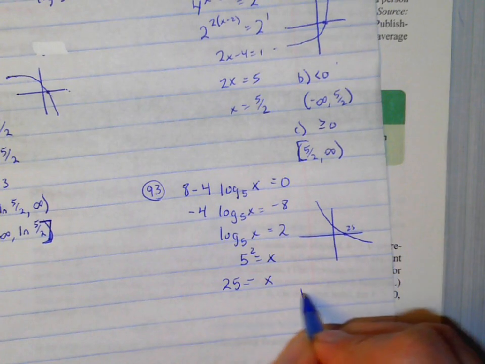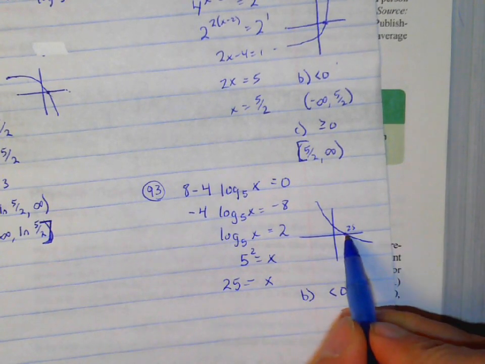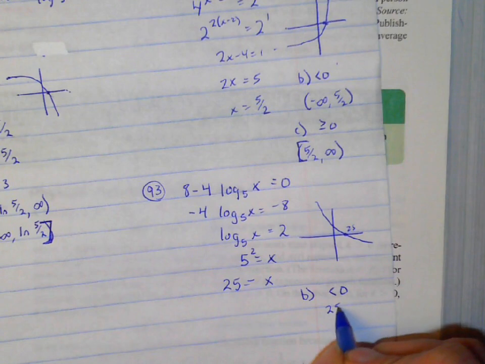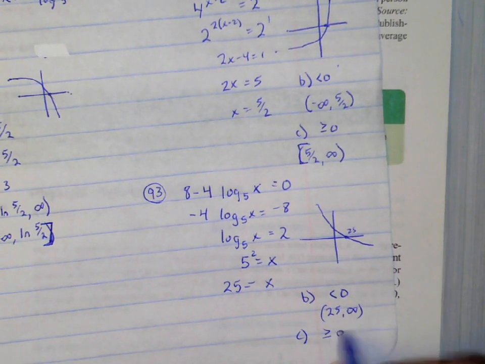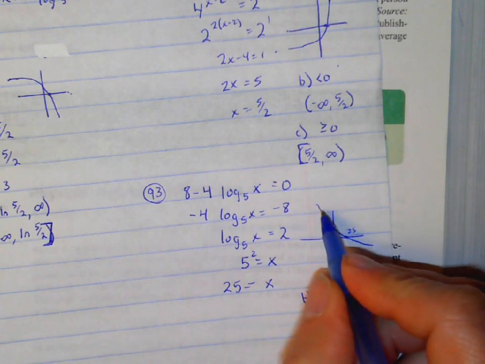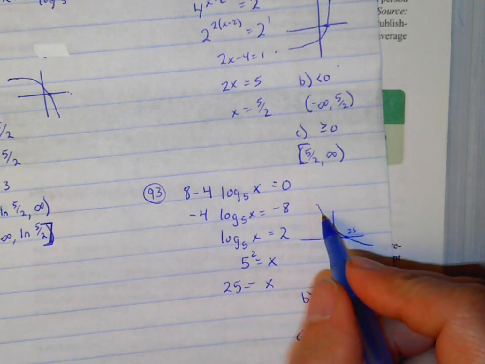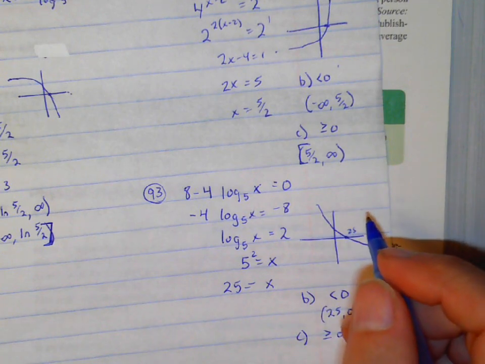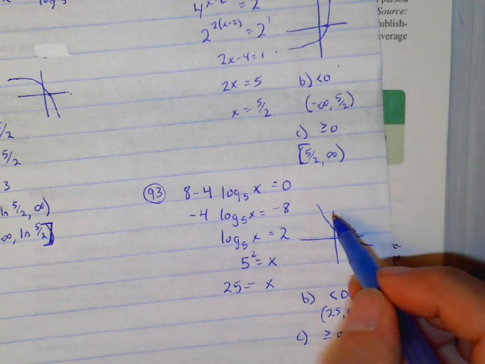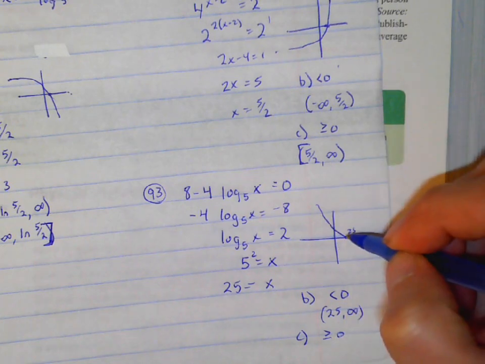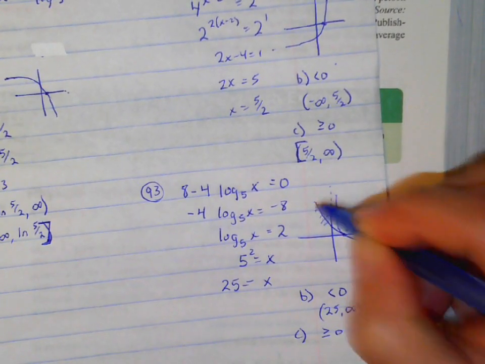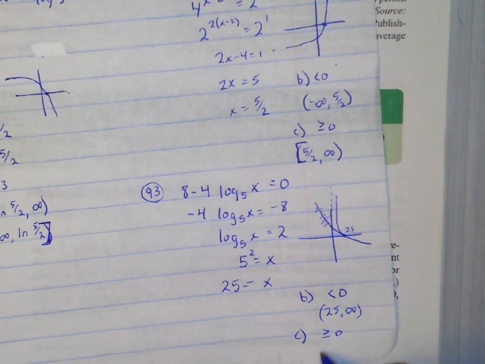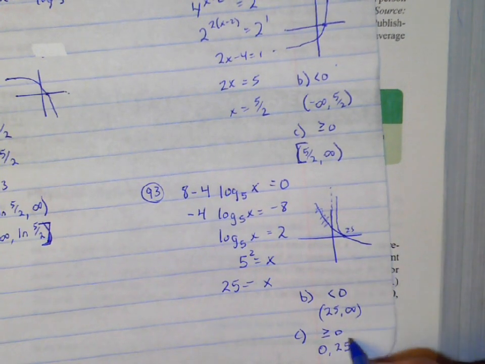So part B, where is it less than 0? It'd be from 25 through infinity. Part C, where is it going to be greater than or equal to 0? It'd be this part here. So actually I didn't draw that right. I should have an asymptote right here at 0, so it doesn't come over here. So it only goes from 0 through 25.